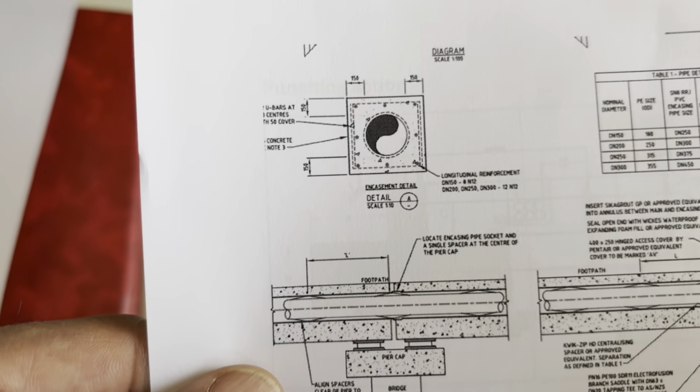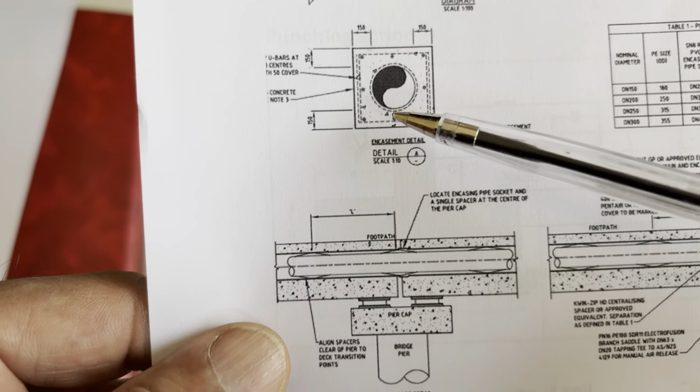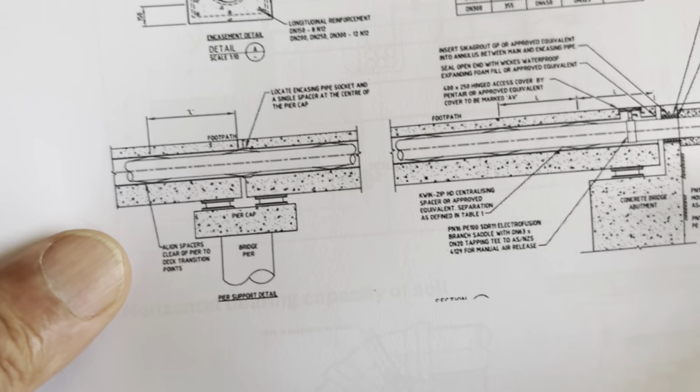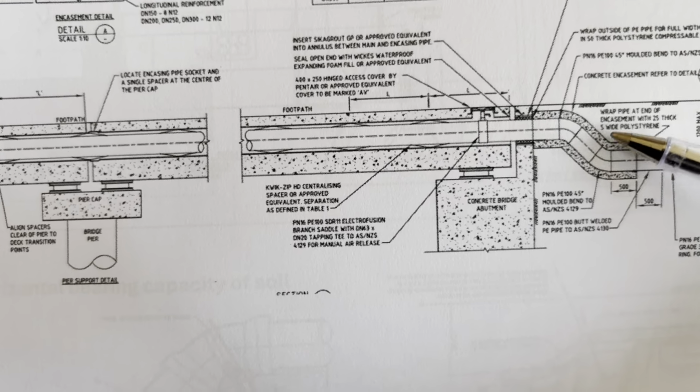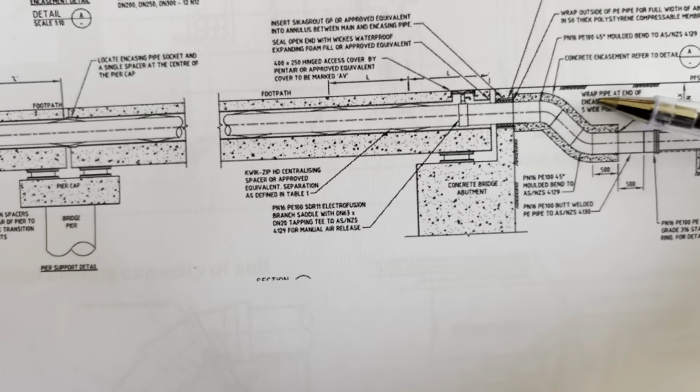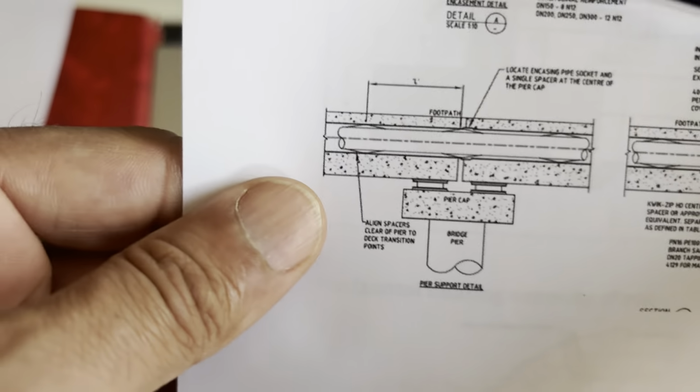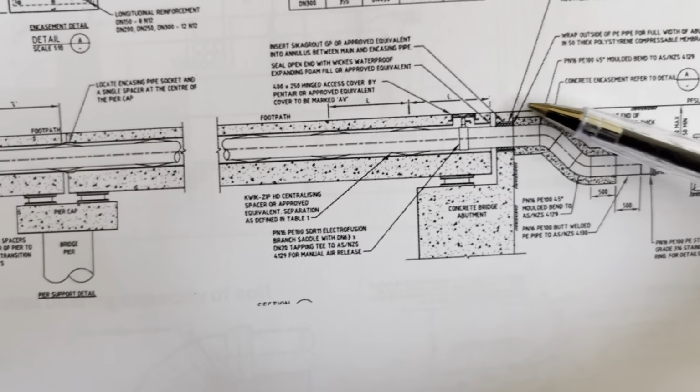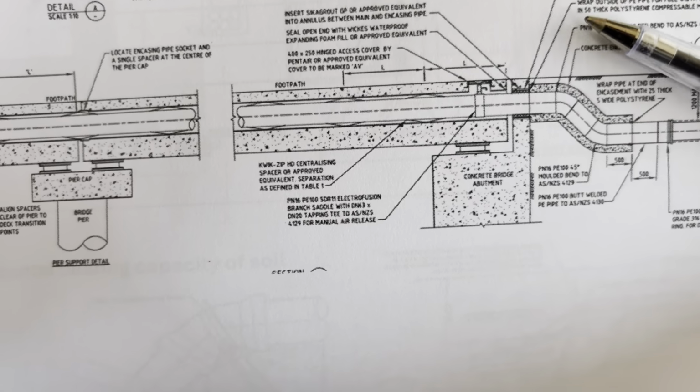And same here, we have similar items. It is thrust block here, and it is encasement here. Encasement means that we can put some thrust block here, but in the general case, because we have uplift here, we're going to encase like this in some specified length. The weight of this concrete should be strong enough to prevent uplifting of this one.